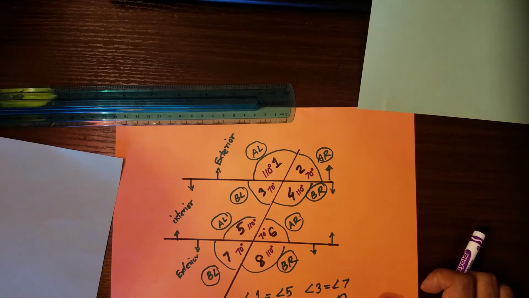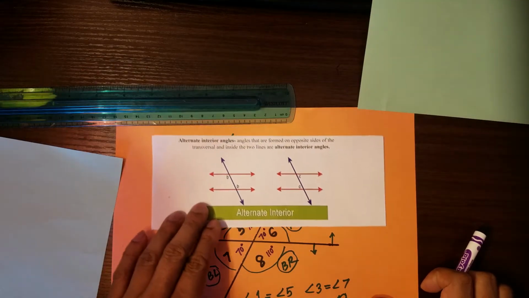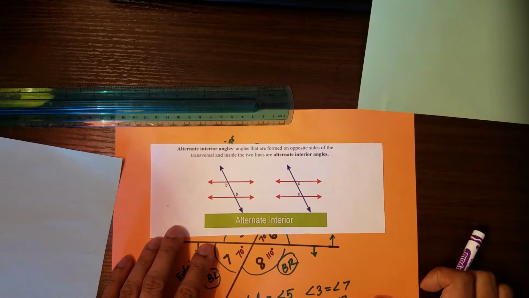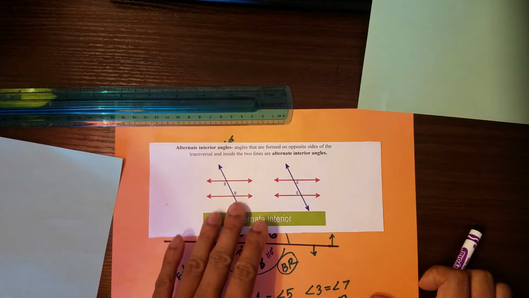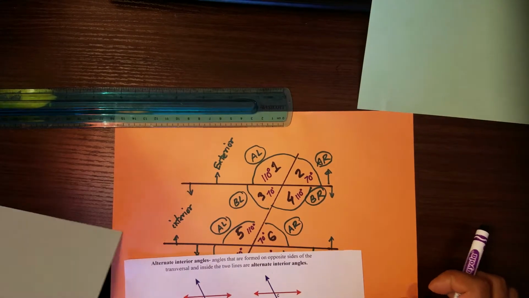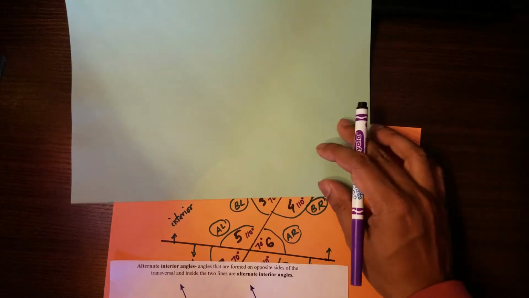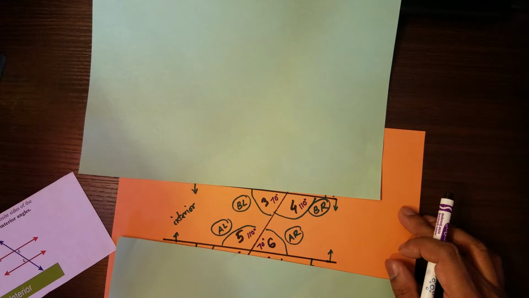Okay, next we have alternate interior angles. First let's look at the definition. Angles that are formed on opposite sides of the transversal and inside the two lines are alternate interior angles. First of all, it says interior, so that means we can cover all the exterior angles. Okay, so let's cover all the exterior angles first. So we have 3, 4, 5 and 6.